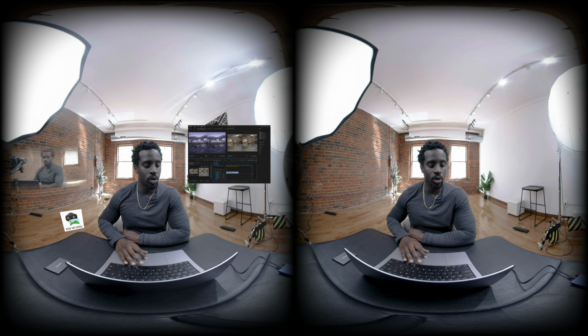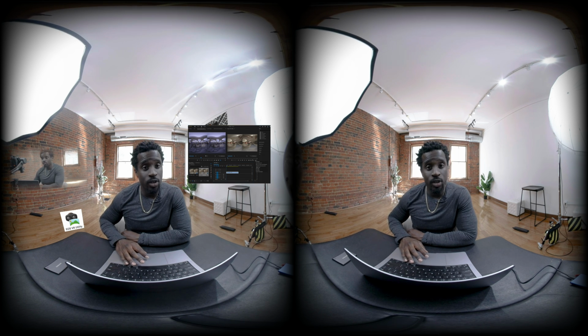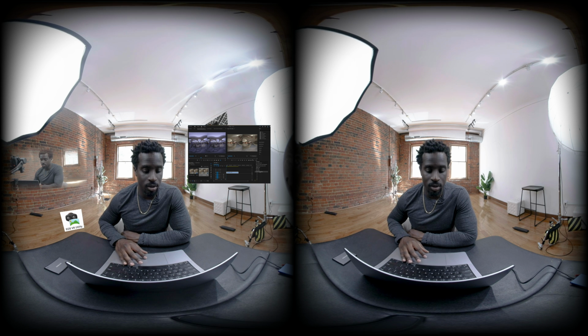Specifically in Premiere Pro, when you're working with VR files, make sure you have your toggle VR video display turned on in your source monitor. And to do that, you can hit the button editor and just drag that toggle VR display right onto your source monitor, and you'll be able to view your files in VR.